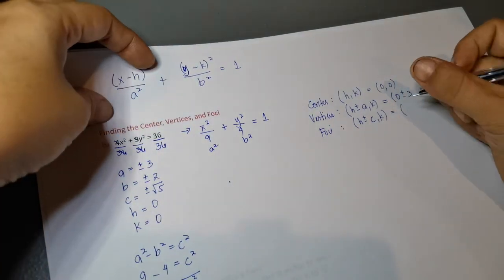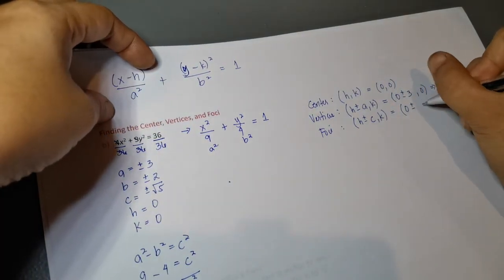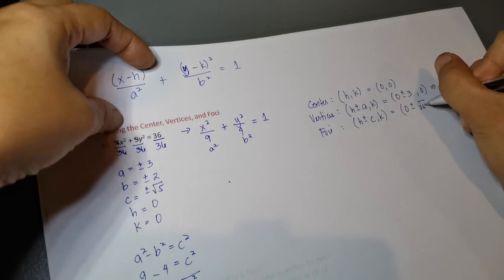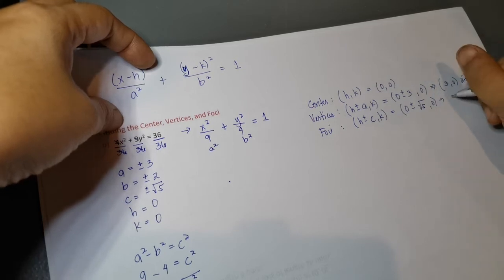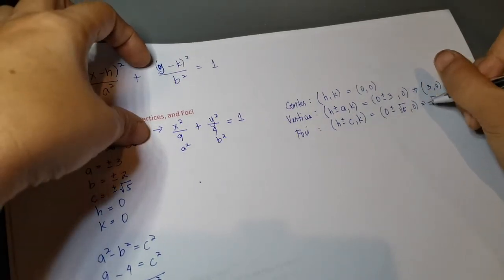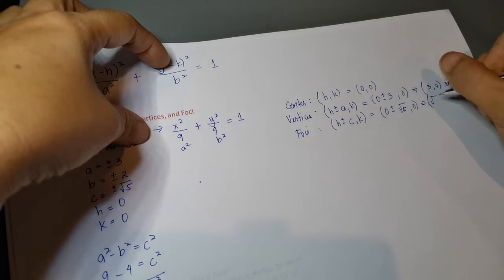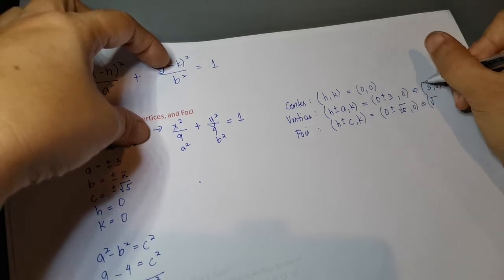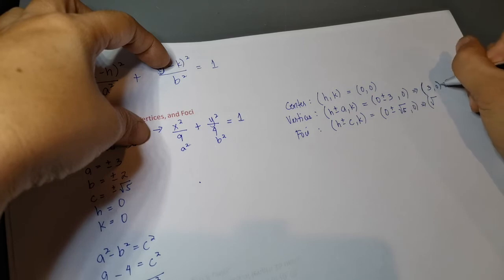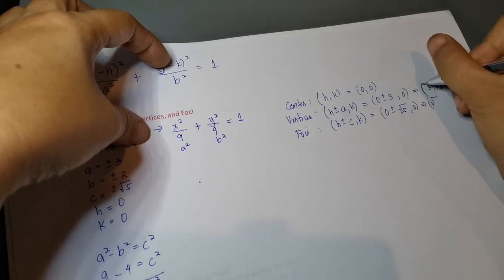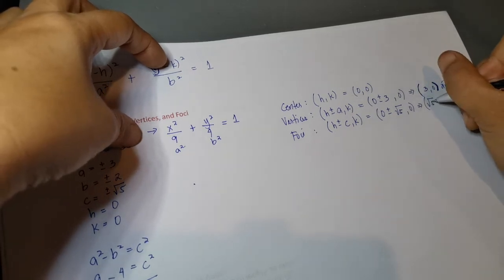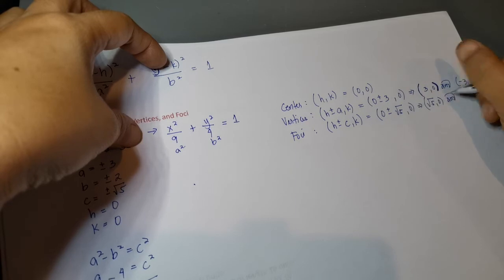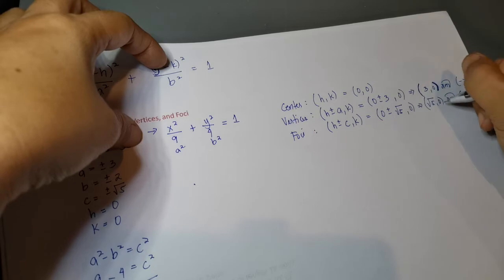So the answer is 0 plus and minus square root of 5 and 0. Okay? So we have the vertices or the coordinates. Always remember, guys, you have to enclose your coordinates with open and close parentheses. Kapag walang open and close parentheses yan, mali yan. So positive square root of 5 and 0, and of course negative square root of 5 and 0.